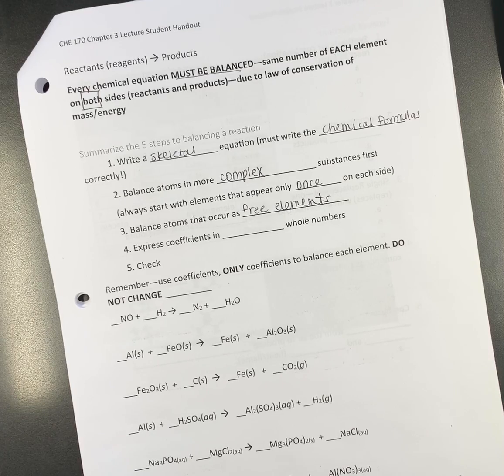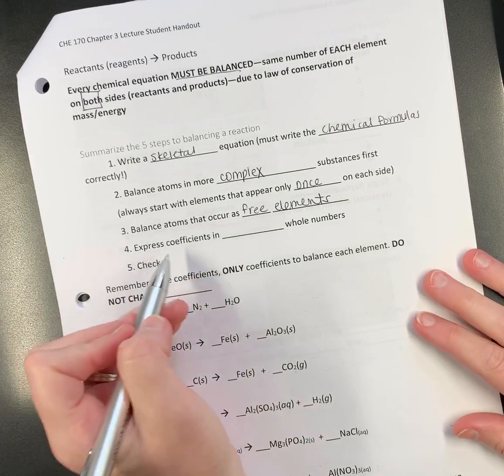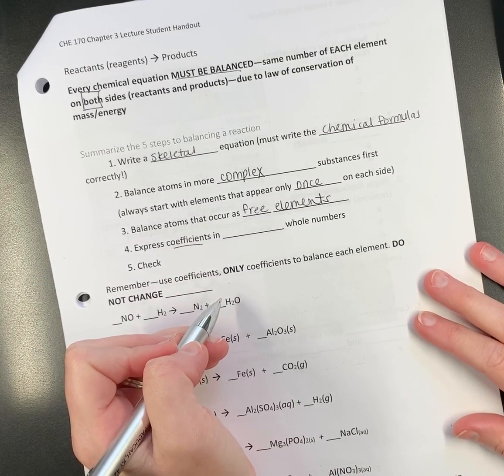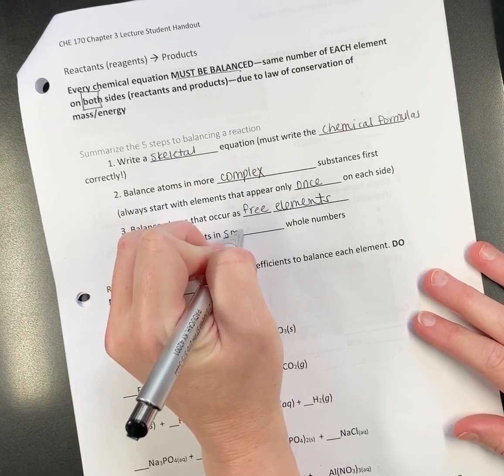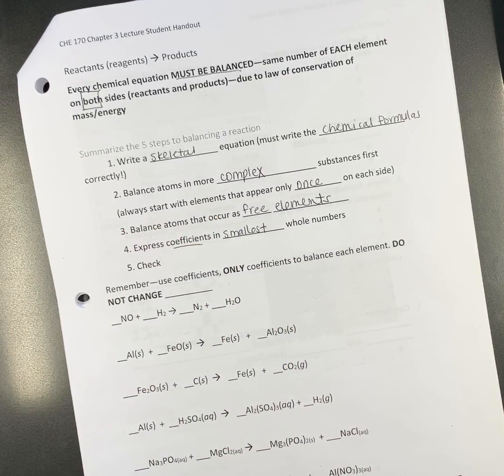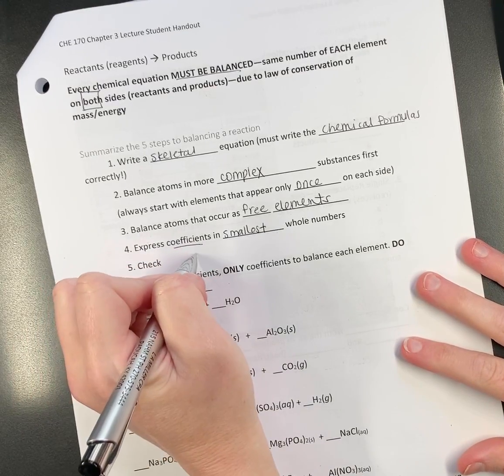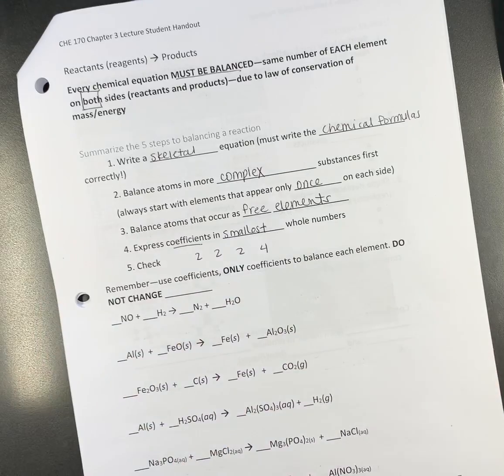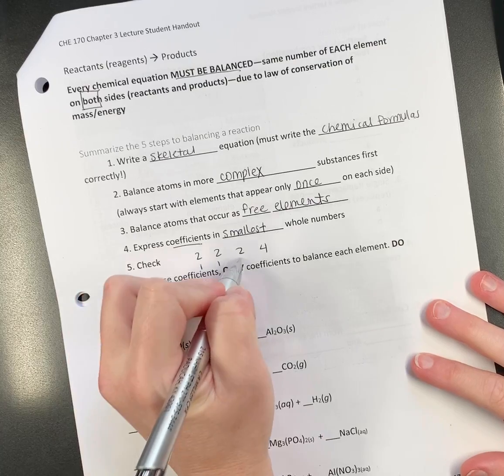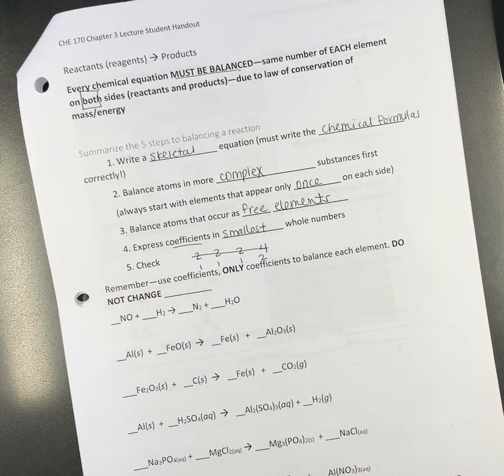When you get done, you want to double check that your coefficients, so the numbers that you put in front, are in the smallest whole numbers. So as you're going through this, you may have something and you're going to have your coefficients say 2, 2, 2, 4. That's not the smallest. The correct answer would be 1, 1, 1, 2. But depending on how you get there, and it's okay if you get there, you just have to go back because you want the smallest whole number ratios, then give yourself a double check.